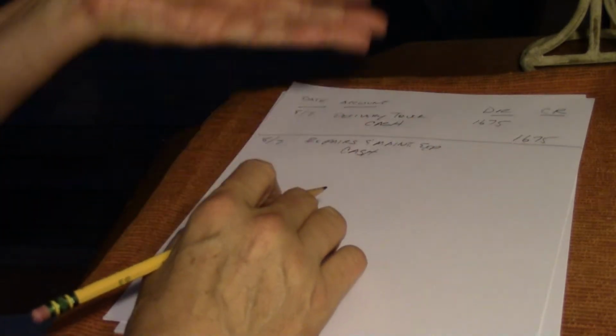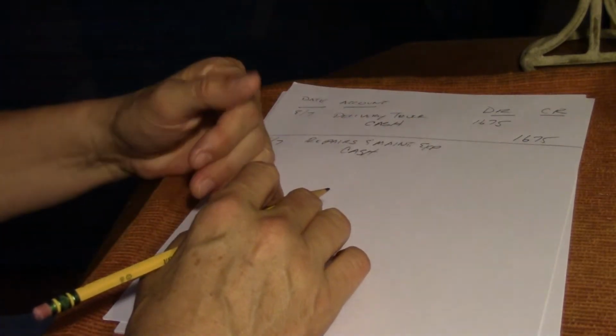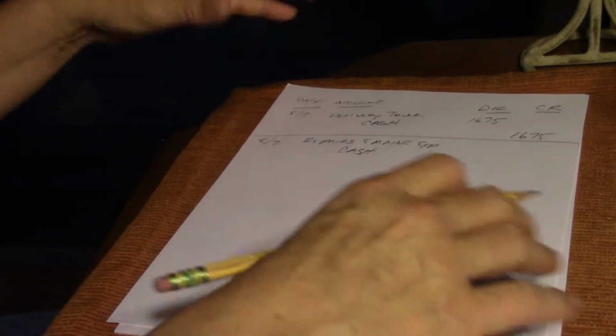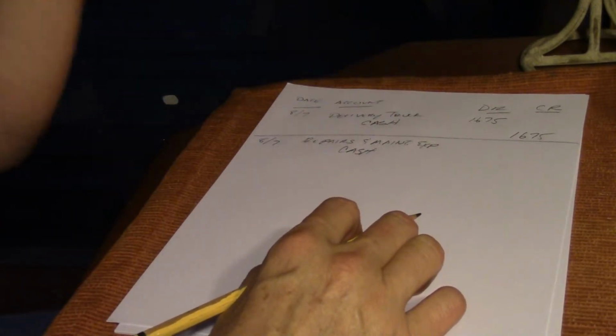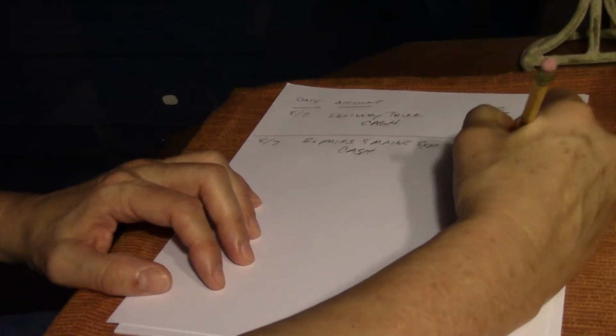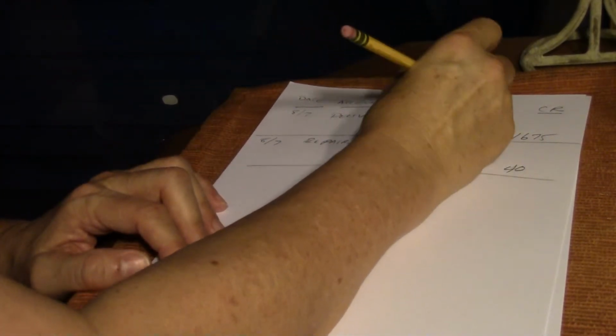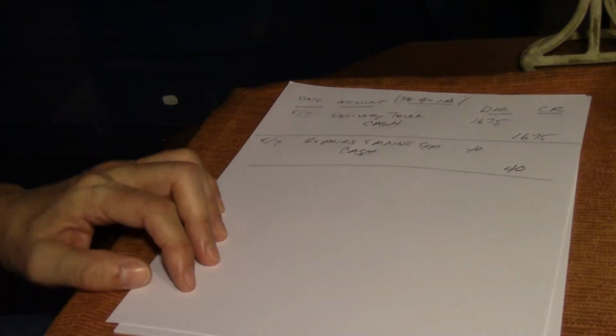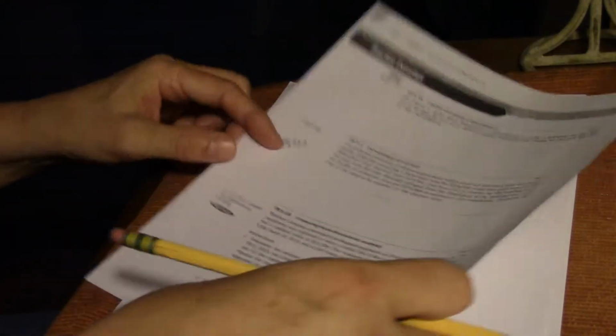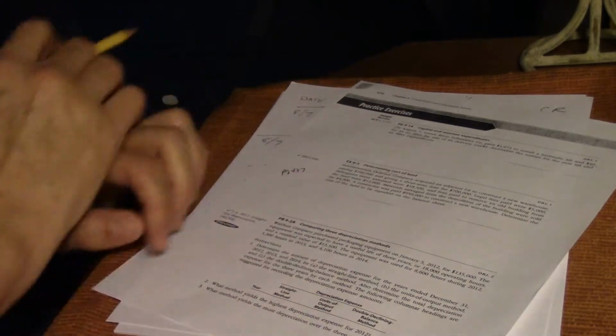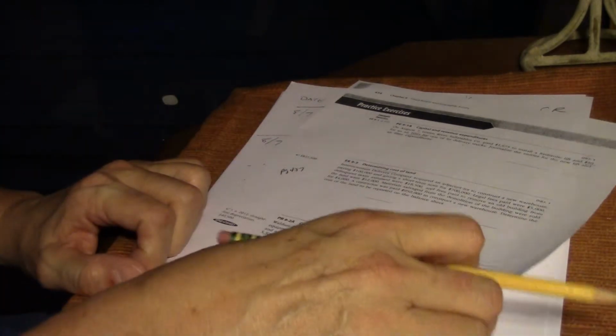If, of course, it said on account at Pep Boys, we'd put account payable Pep Boys. But it's cash, so we'll do that. And it was 40 and 40. All right, and that's it. We are done with practice exercise 9-1A. All right, so we'll move on and we'll do exercise 9-3, determining cost of land.